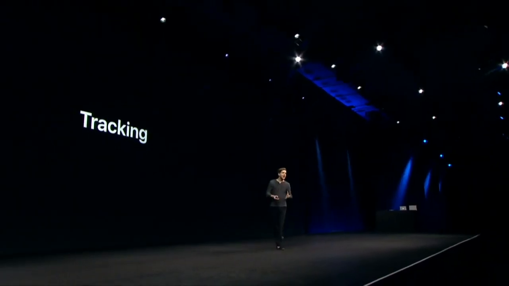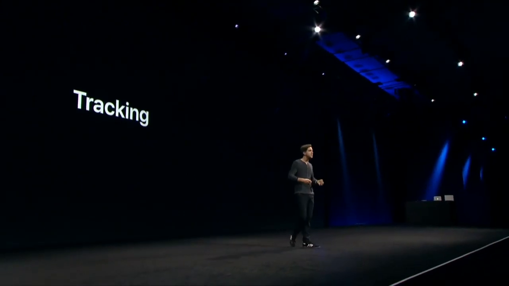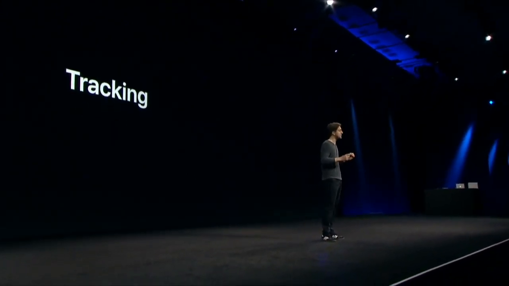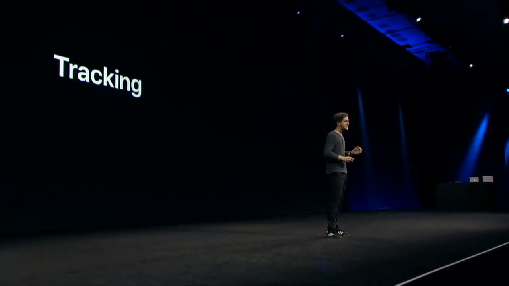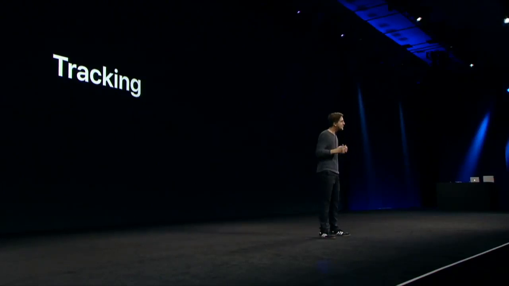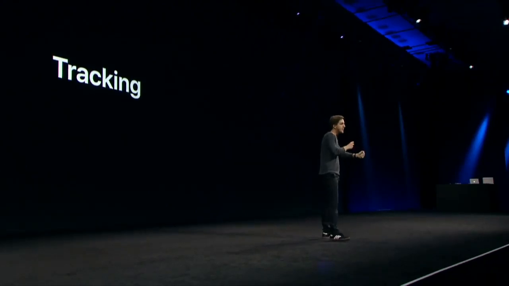Now let's talk about tracking in particular. Tracking is the ability to determine a physical location in space in real time. This isn't easy, but it's essential for augmented reality to find your device's position. Not any position, but the position of your device and the orientation in order to render things correctly.